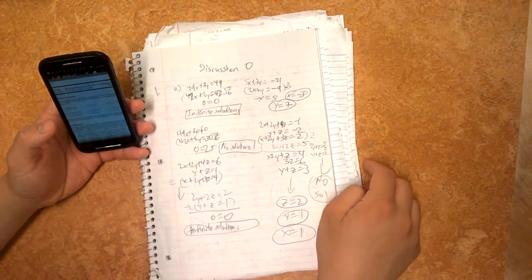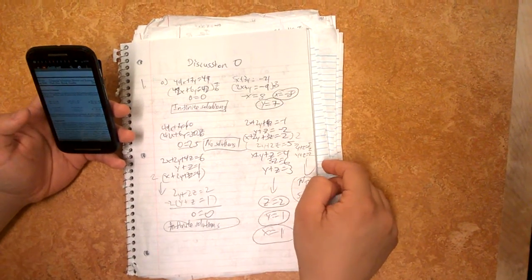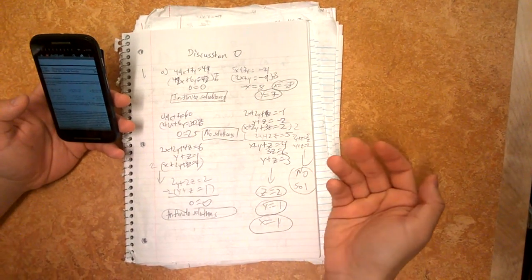So the next one, now you're taking it up a notch. We're doing a system of 3 equations with 3 variables. This is still elimination. It just takes more time.